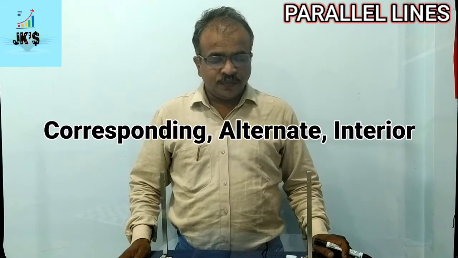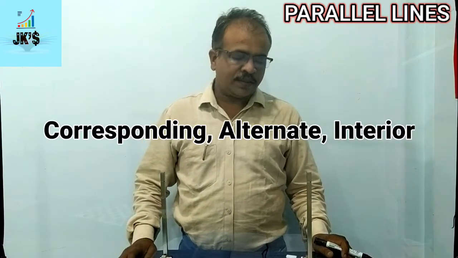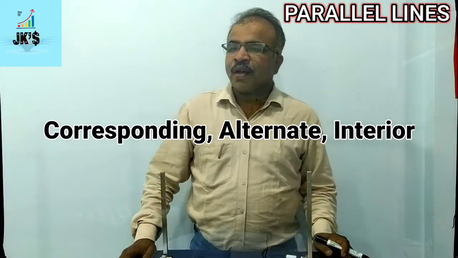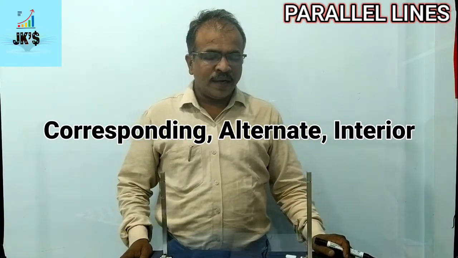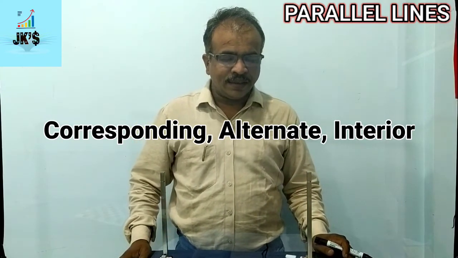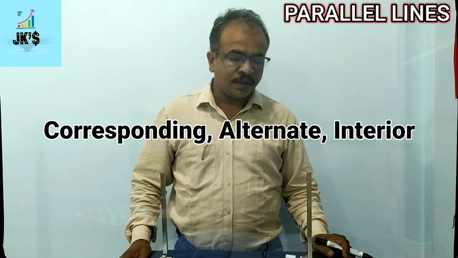These angles are divided into types of pairs. Actually those are 3: corresponding, alternate and interior. But in alternate angles there are 2 subtypes.